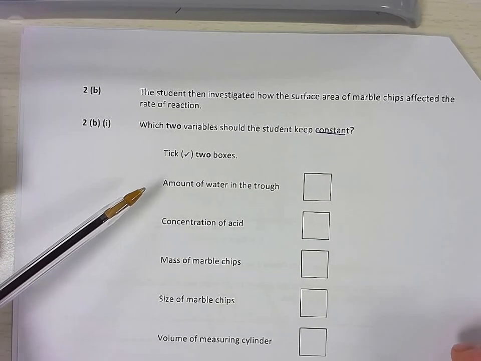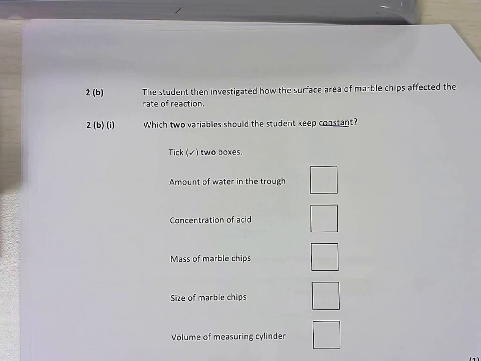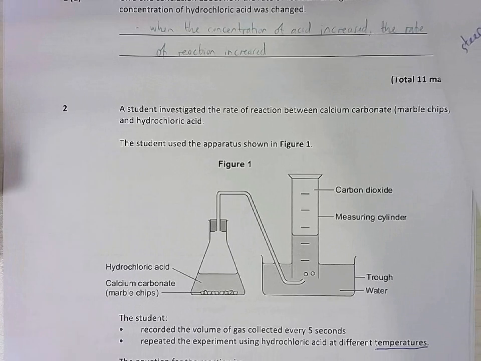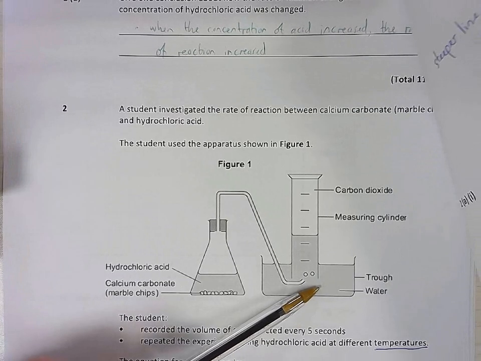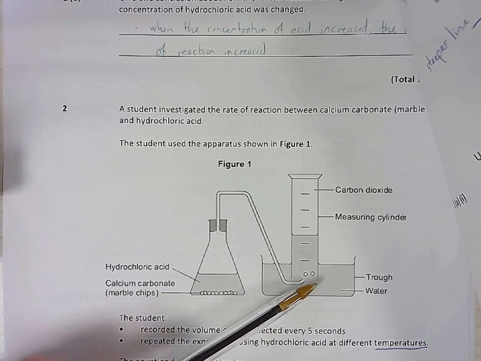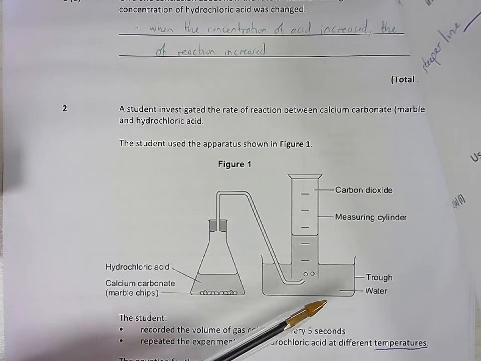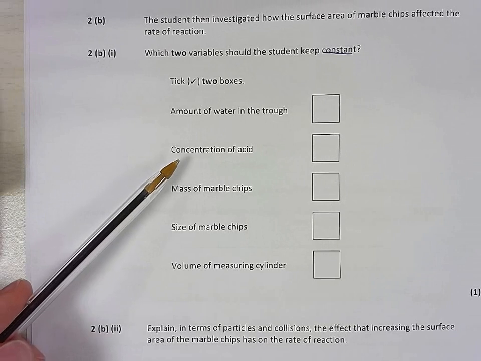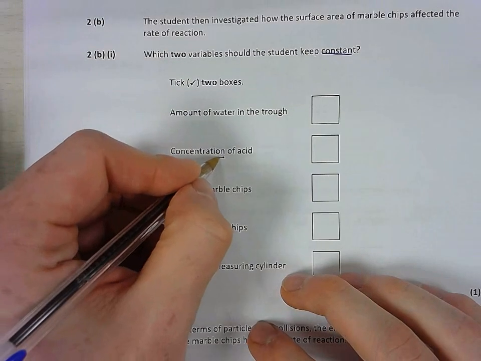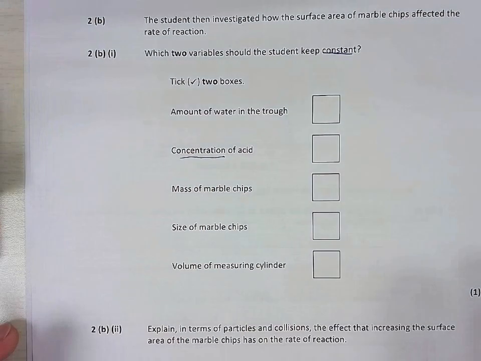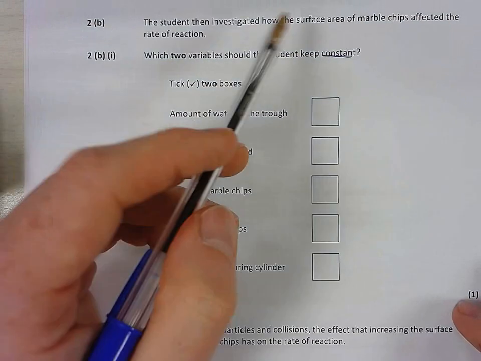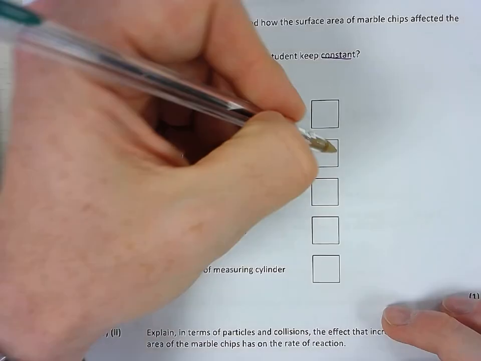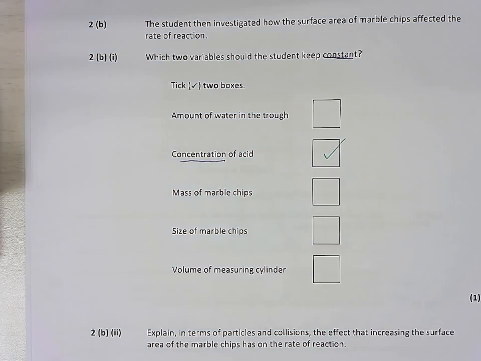Okay, so the amount of water in the trough. Just going back to the diagram, how much water we put in here. For the moment, maybe that seems like something we should keep the same, so let's keep that in mind as a possible option. Then the concentration of the acid. We know immediately if we change concentration, it's going to change the rate of reaction, and we want to investigate surface area. So immediately we've got to make sure that's one we do keep the same.